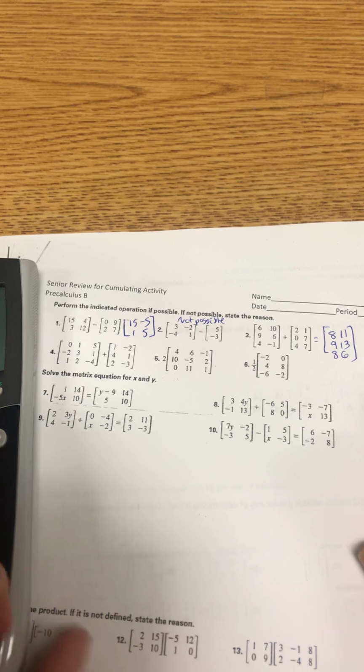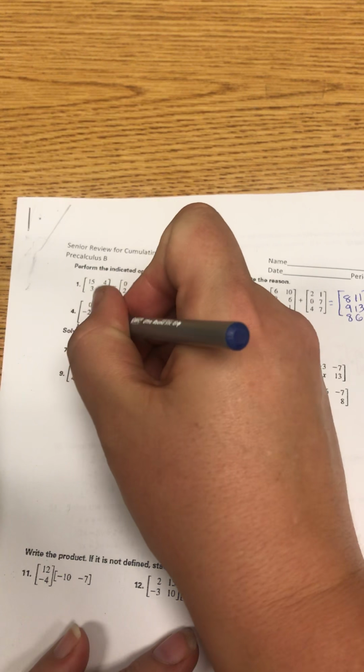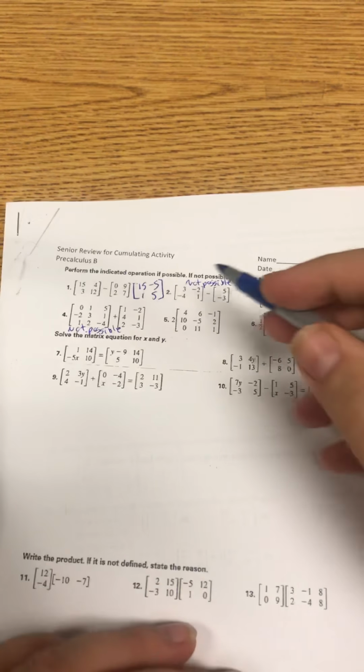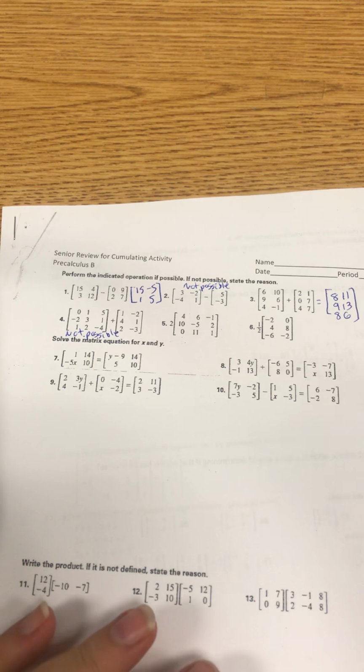The third, question number 4 on there, also not possible because they have different dimensions. This is a 3 by 3 and a 3 by 2, which you are not allowed to add.